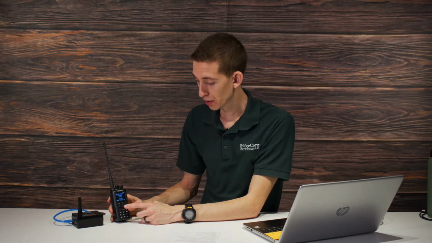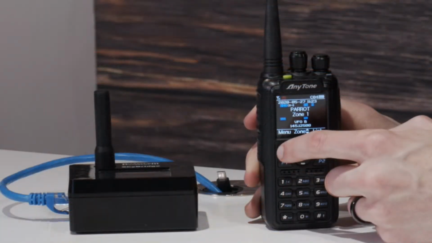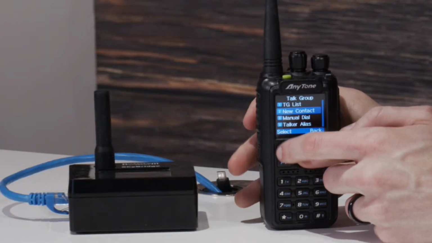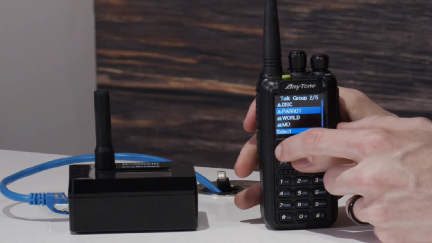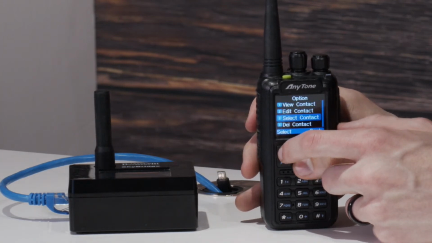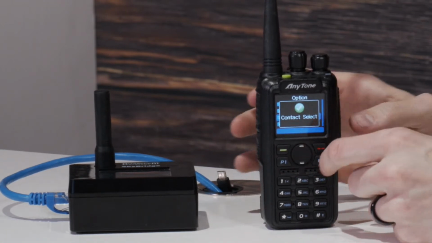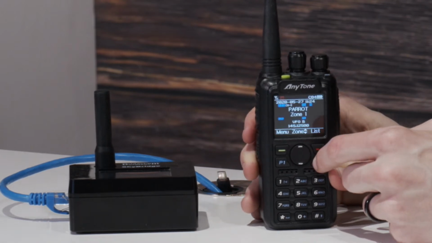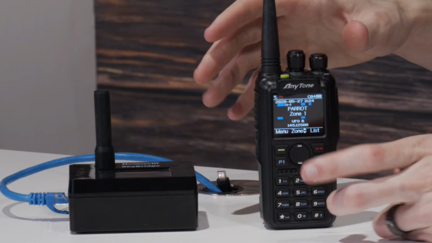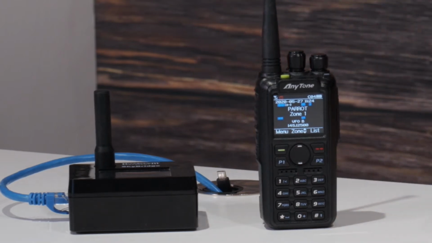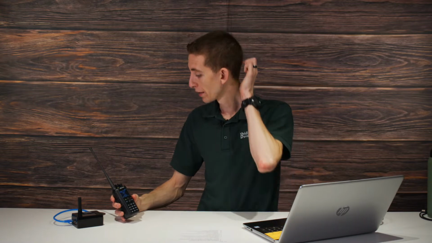You would then, while you're on this channel, go to Menu, Talk Group List, and then go down to the one you want, like Parrot. And you would click Select Contact. That will override the contact for that channel. So if we do that, it will select the contact. And then I think sometimes you'd have to turn off your radio and back on, and that would automatically stay on that channel pretty much indefinitely unless you changed it. And that's how you would set your talk group. But it looks like the latest version actually does it for you. So that is really neat. So you don't have to worry about that anymore.